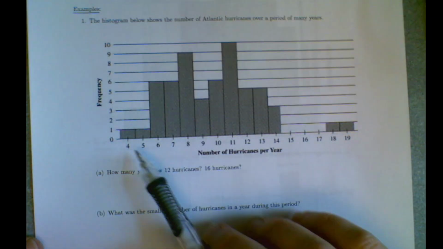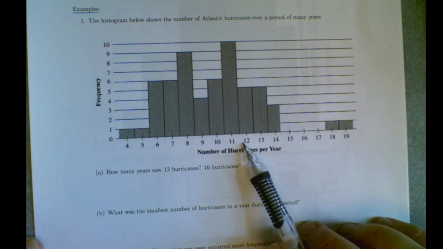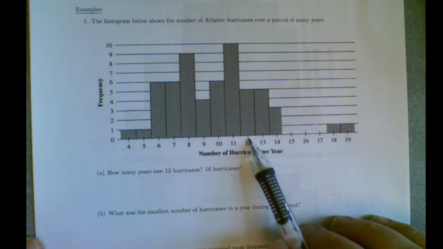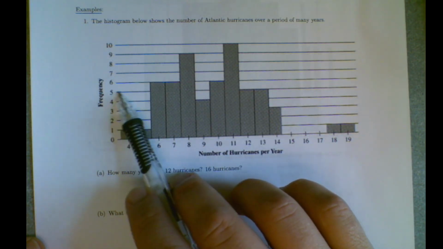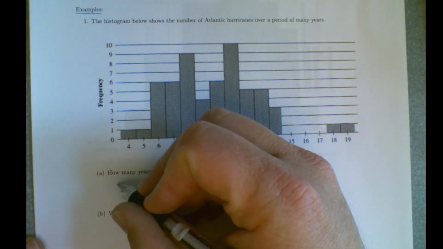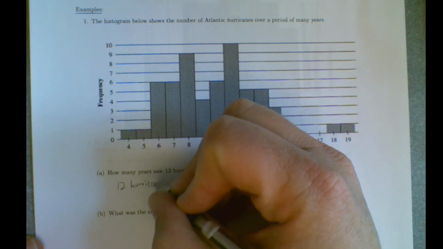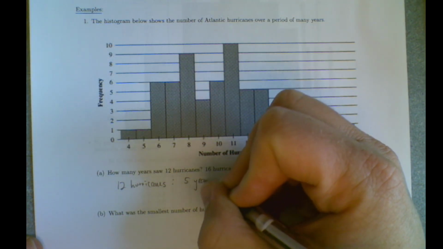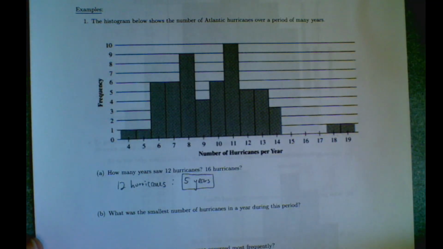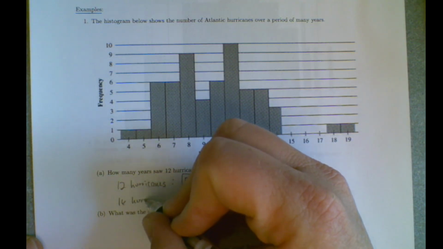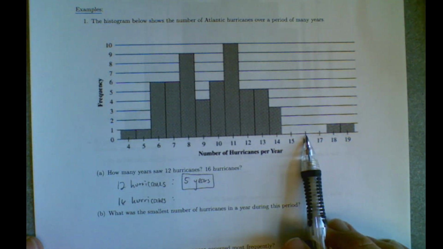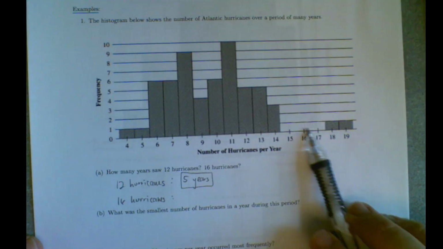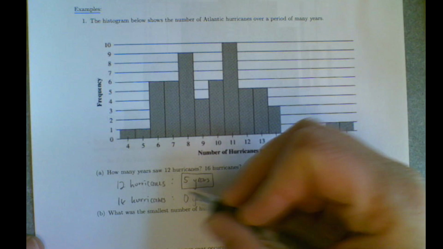So for 12 hurricanes, we would come over to the x-axis, to the number 12, right? This bar represents the number of years where there were 12 hurricanes, okay? And so we can follow that over to the y-axis and see that there were 5 years that saw 12 hurricanes, right? So for 12 hurricanes, it was 5 years. Okay, for 16 hurricanes, well, there's no bar for 16. That's because there were 0 years that saw 16 hurricanes. So there were 0 years in which 16 hurricanes occurred, right? So this is how we read a histogram.